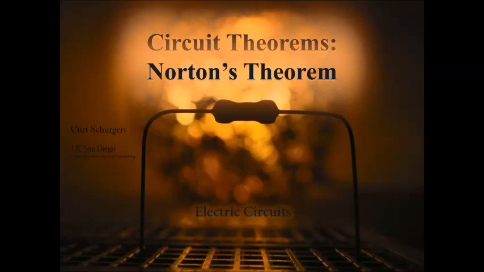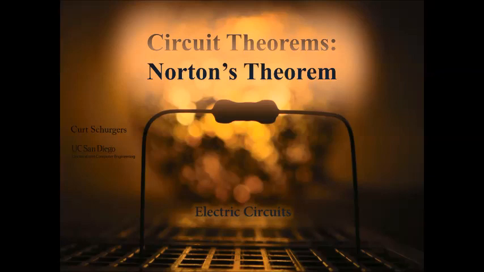So just like Thevenin's theorem, Norton's theorem is a very powerful way to simplify circuits, and it's very useful when you attach different things to the same circuit. So you don't have to calculate everything from scratch. You can just use Norton's model, just like you can use Thevenin's model.